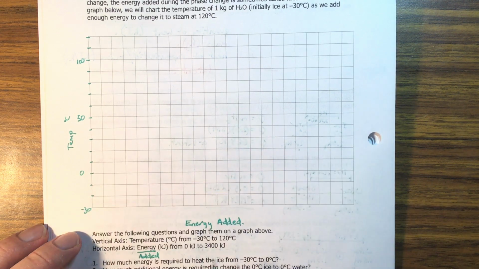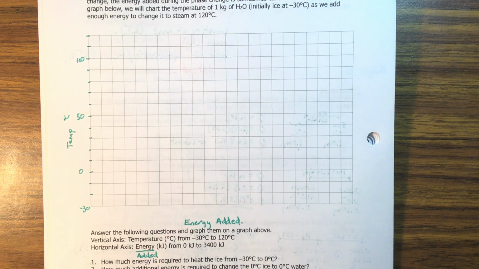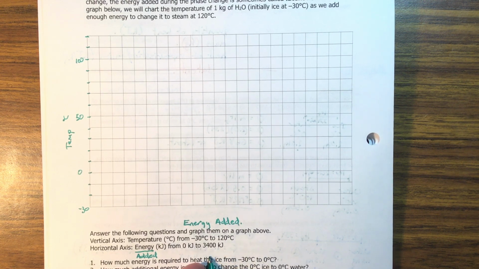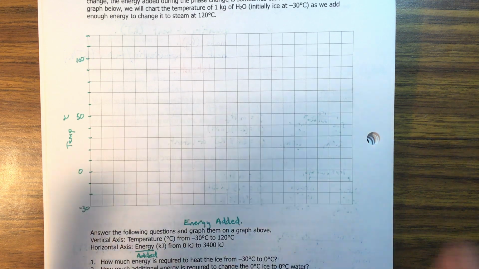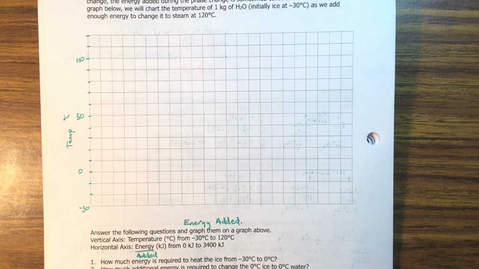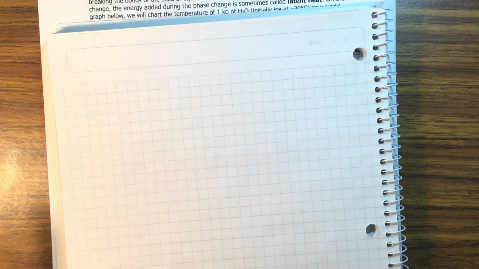So for energy added, I was just going to give you the number already. Well, heck, let's compute exactly how much energy we do need to add. Now this is our chart. We're going to need a workspace. Got myself a workspace right here. Let's graph what is going on.